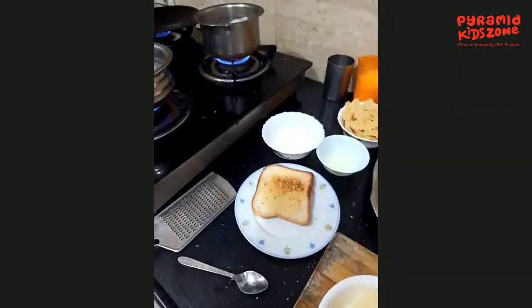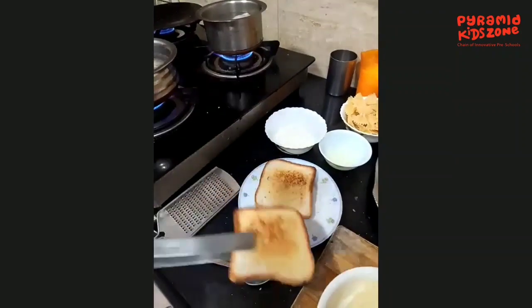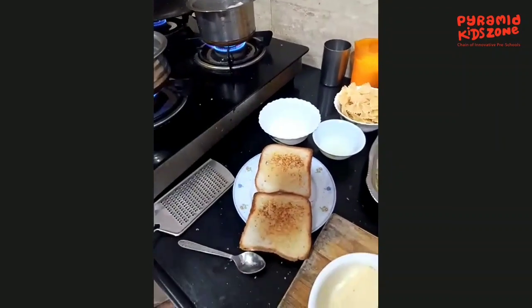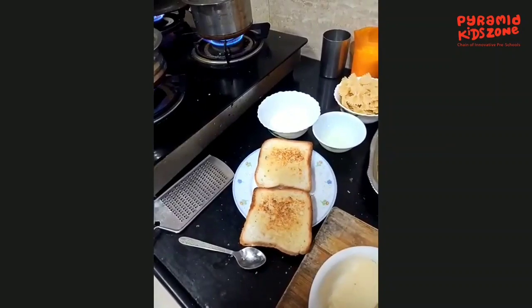So we are going to remove the toast and keep it aside like this. Both the toasts we are keeping aside so that they become a little cold, and we are going to switch off the gas.